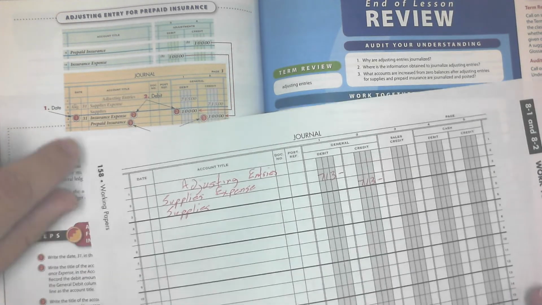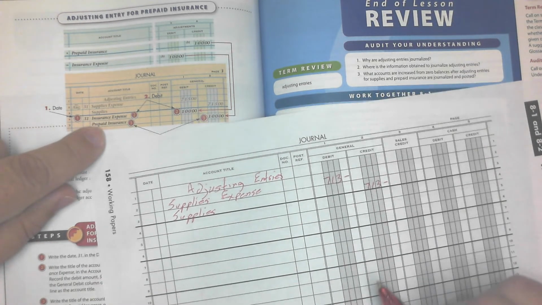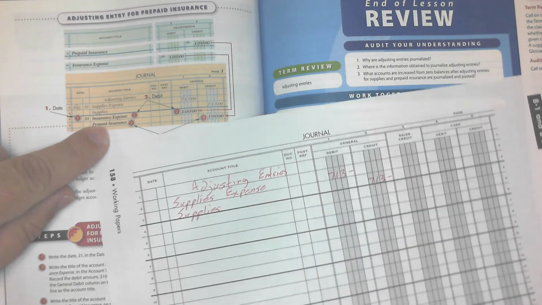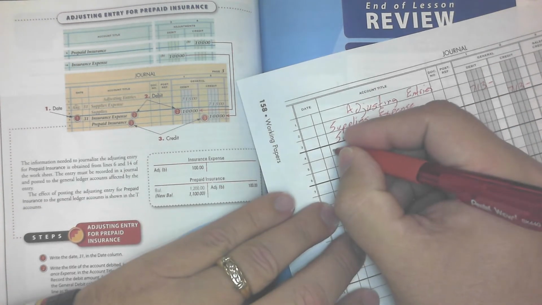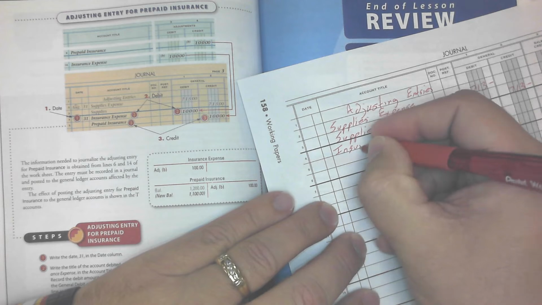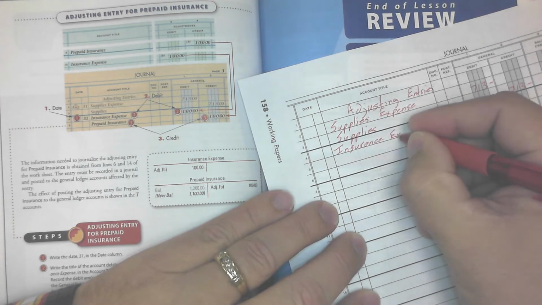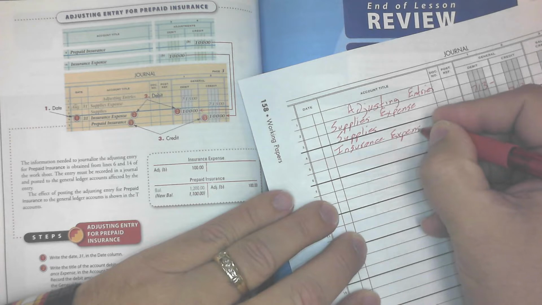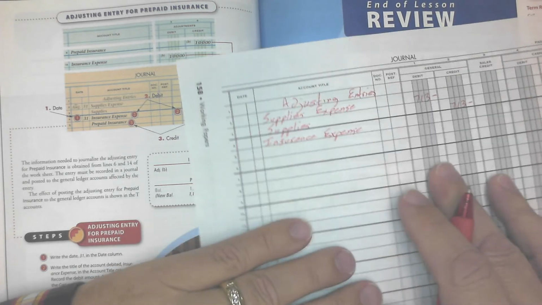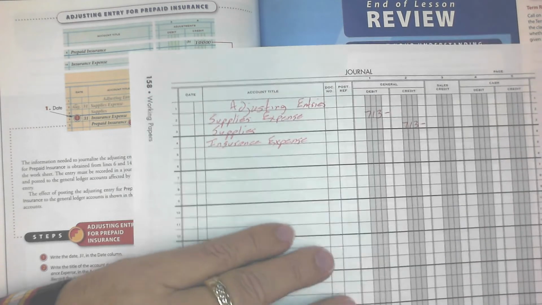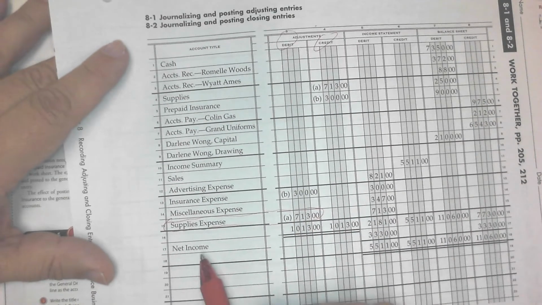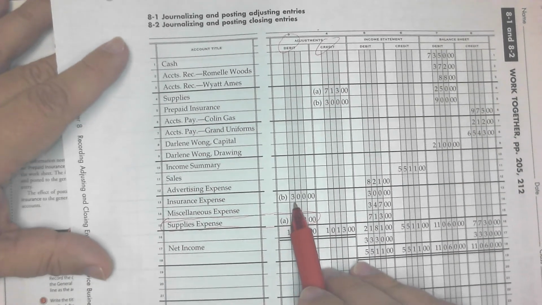So we got supplies, and then the other example in the book shows insurance expense. So let's go ahead and list insurance expense. That was $300.